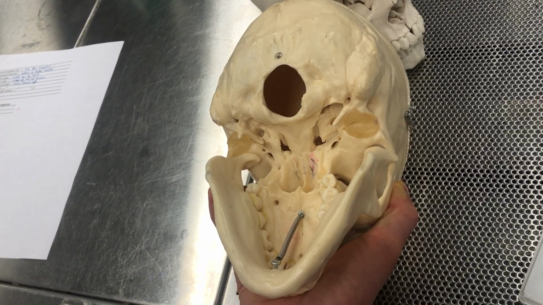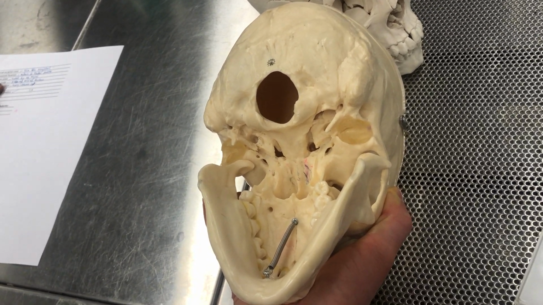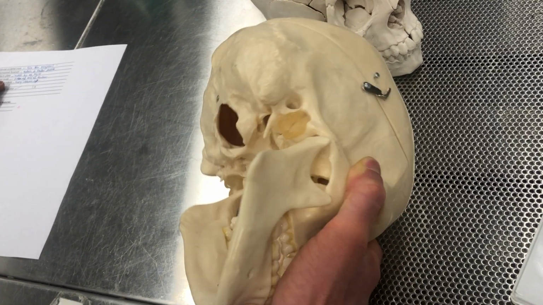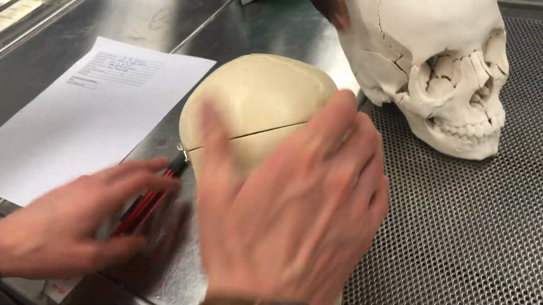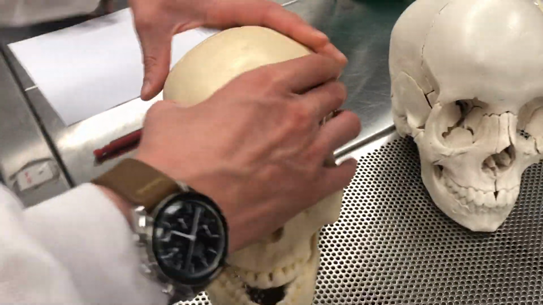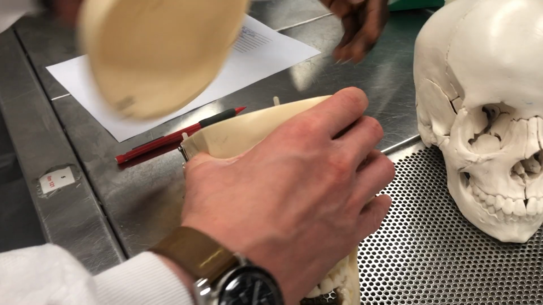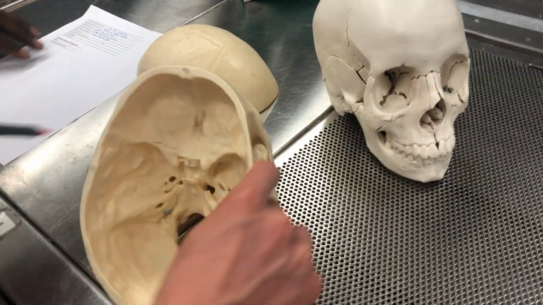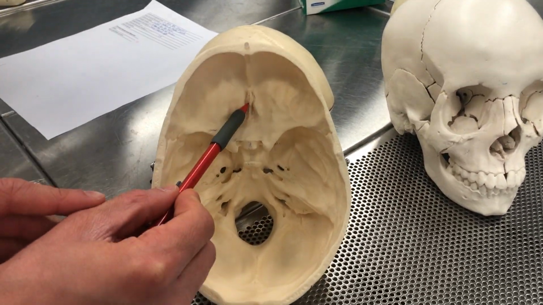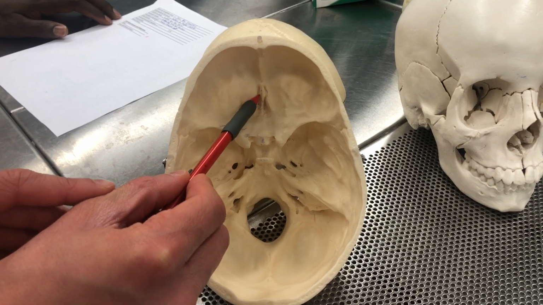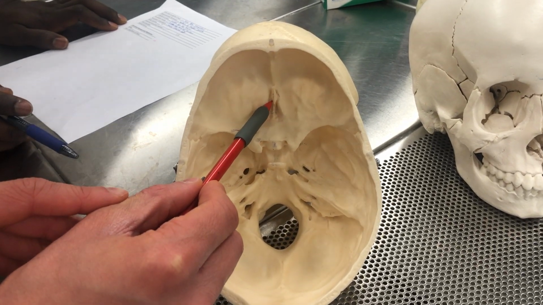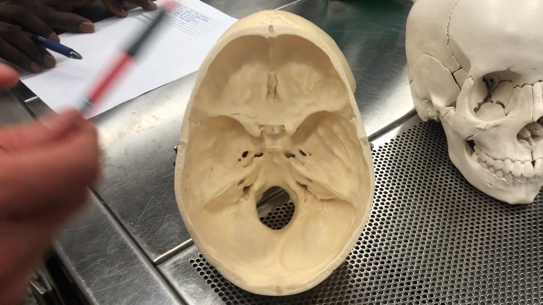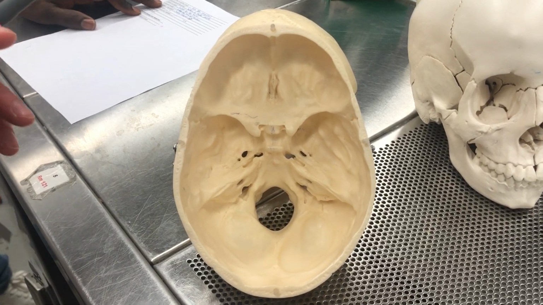And then cribriform plate. Cribriform plate. That's the bone inside the skull, right? So we're gonna take off this guy's skull right here, and the cribriform plate is right here at the front of the head. Cribriform plate. And then the foramen ovale.